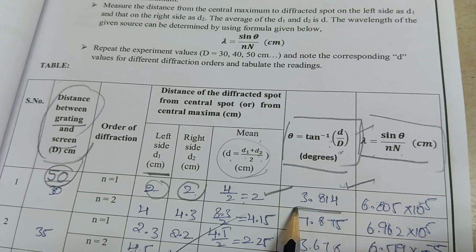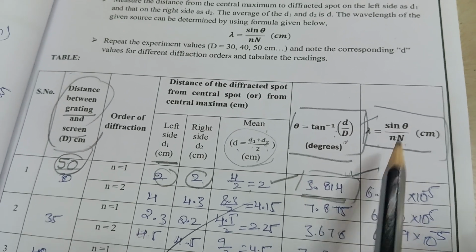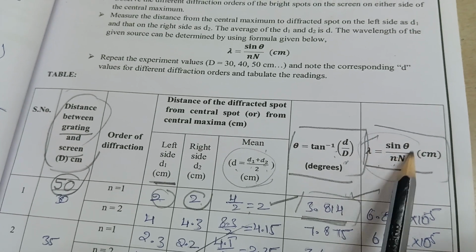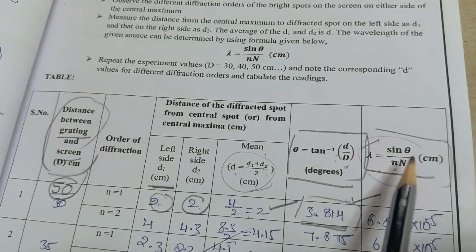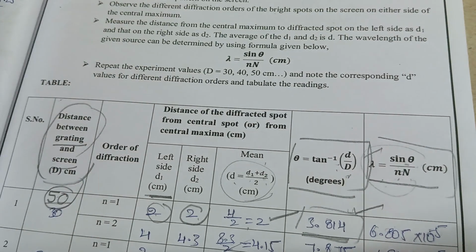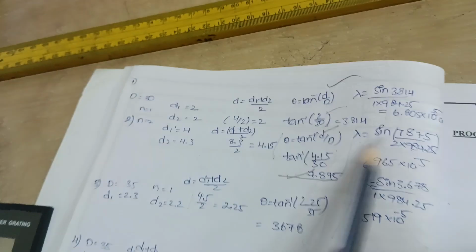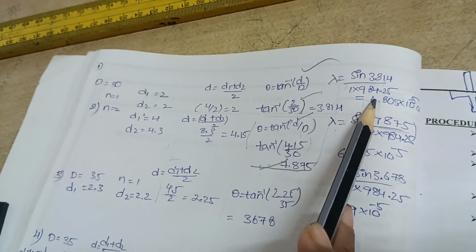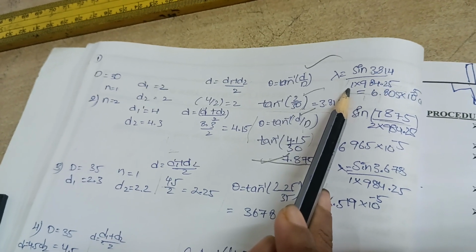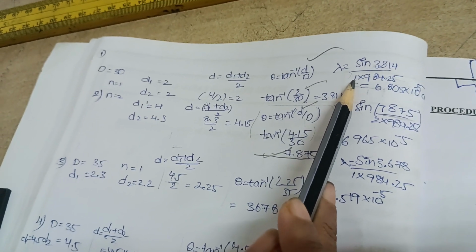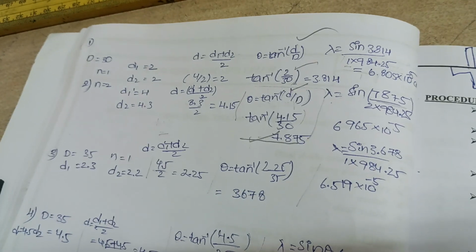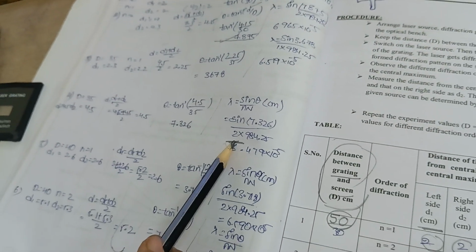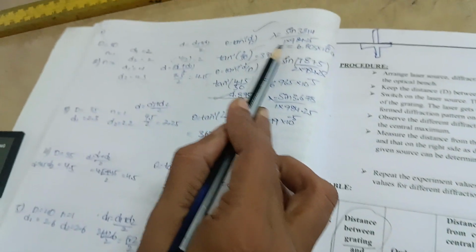So here we are taking the theta value, then substituting in the formula: lambda equals sin theta by small n into capital N. Coming to the calculation, lambda equals sin of the theta value divided by small n. Here, first order means n equals 1, and second order means n equals 2.